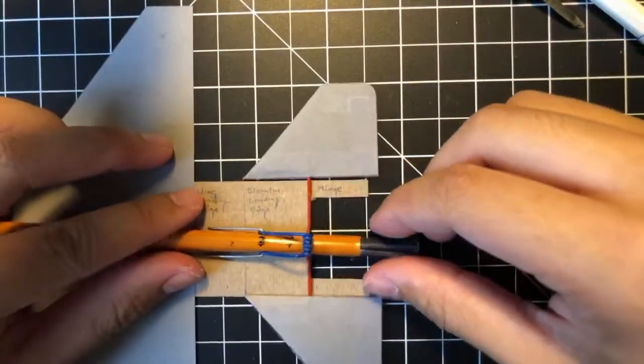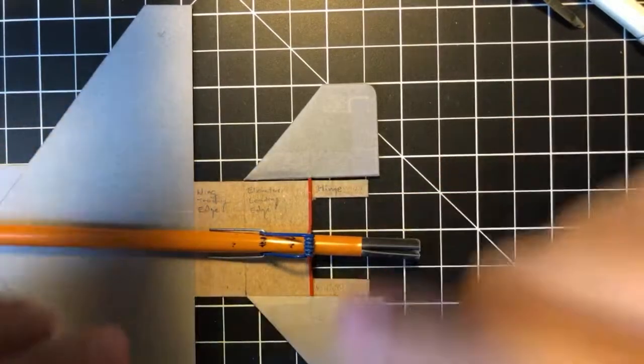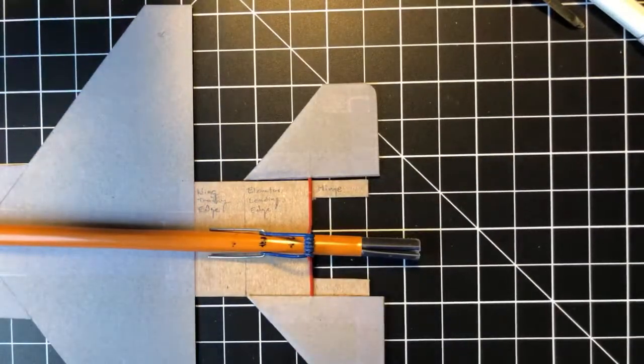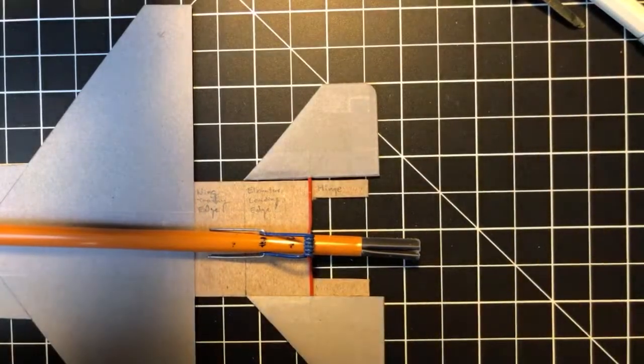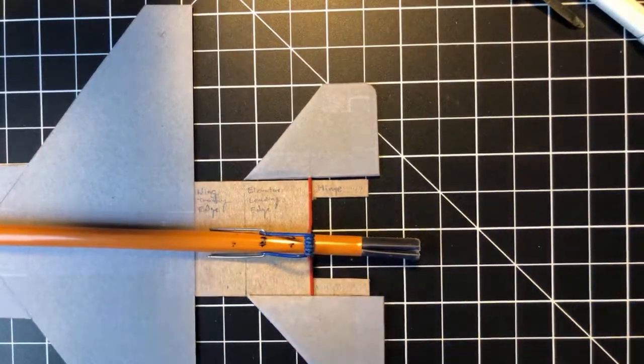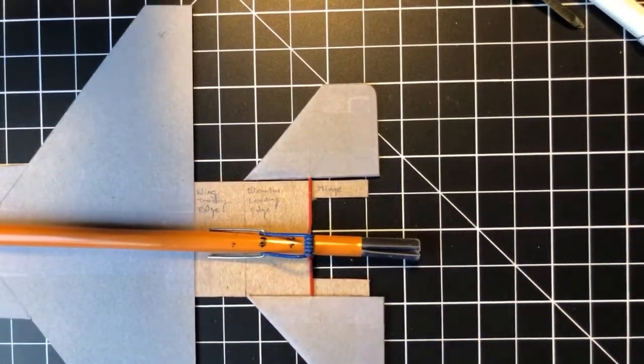So it looks like filling it in might be the best option, to be honest, which is surprising. All right. Okay, so to do that, we're gonna need some cardboard. I'll be right back.